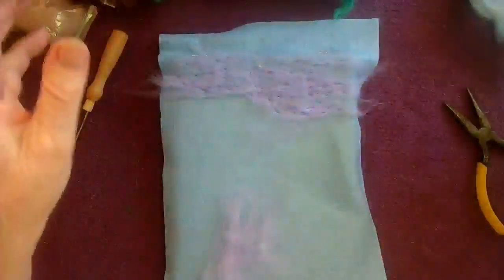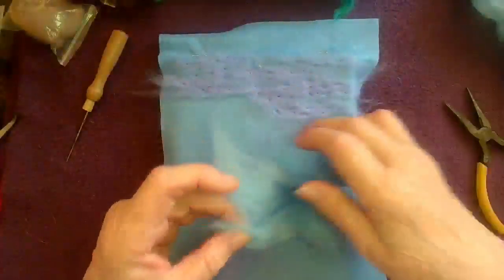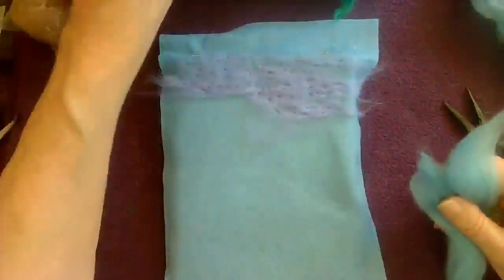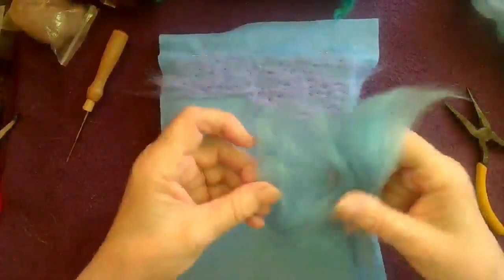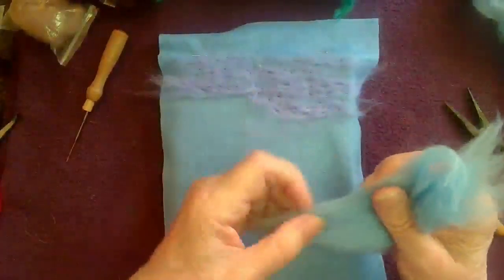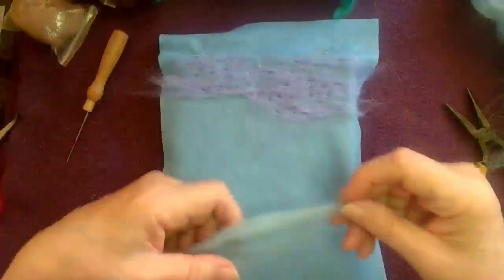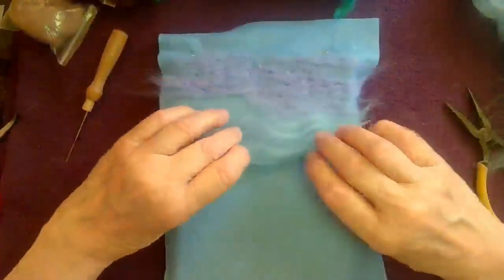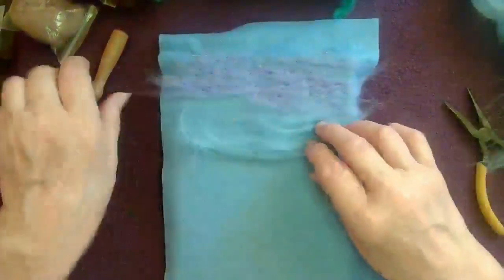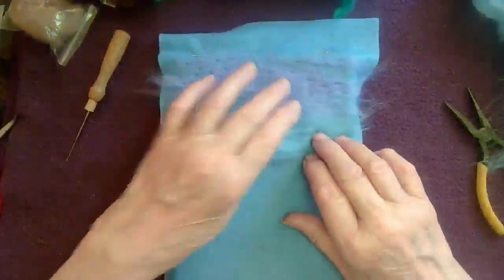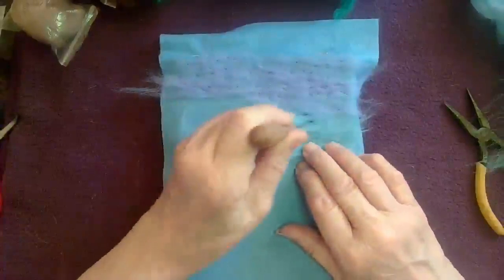Now let's see. Do some of this one next. Kind of hard to see it against the blue background, isn't it? Put the breathier part against the darker blue.